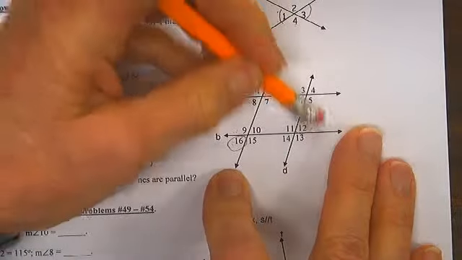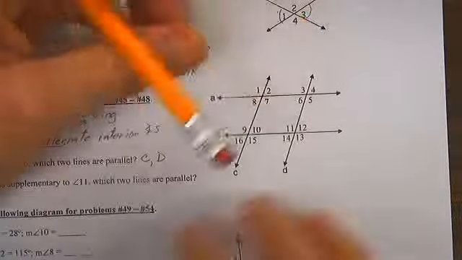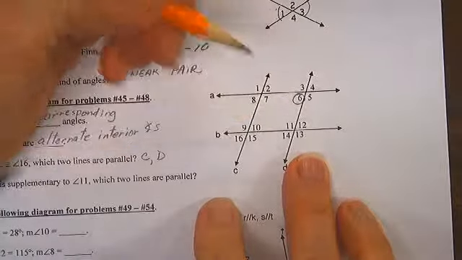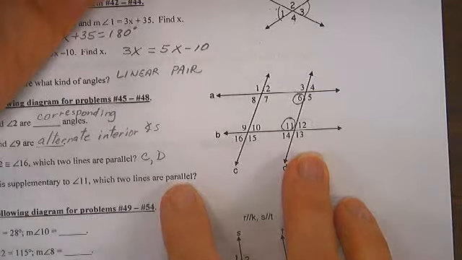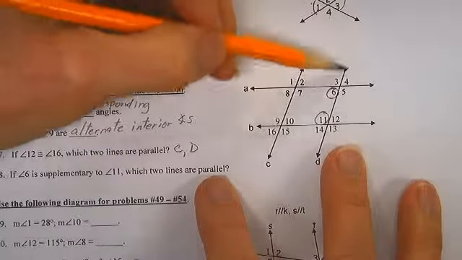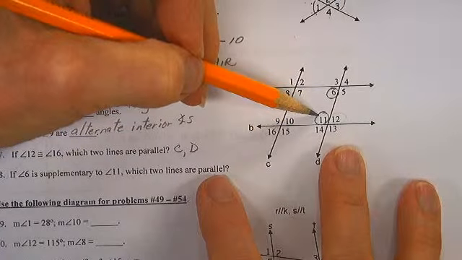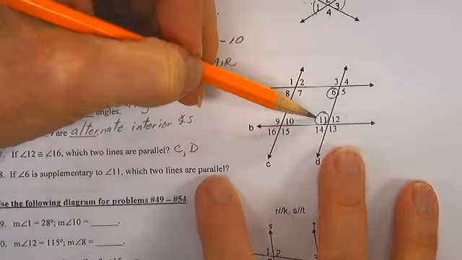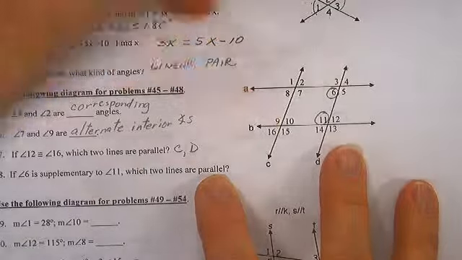Now, if 6 is supplementary to 11, which two lines are parallel? Well, they're on the same side of a transversal. They're same side interior angles that are supplementary, which means that A and B are parallel.